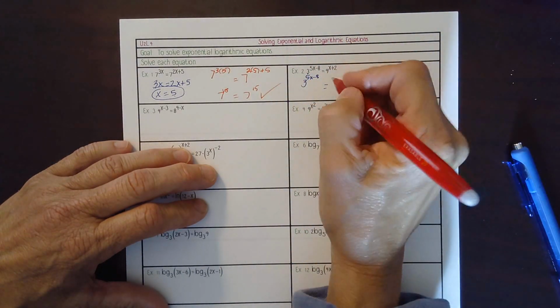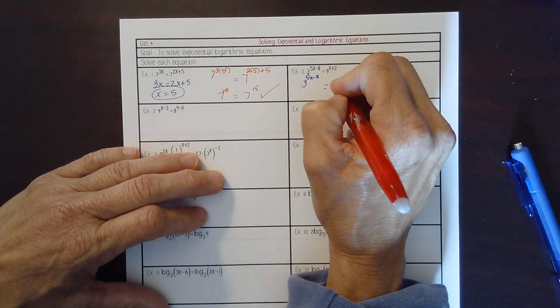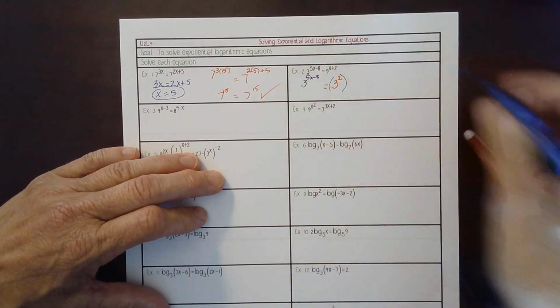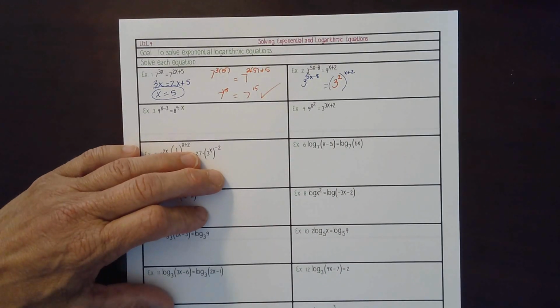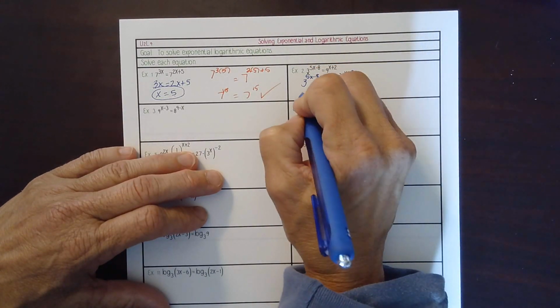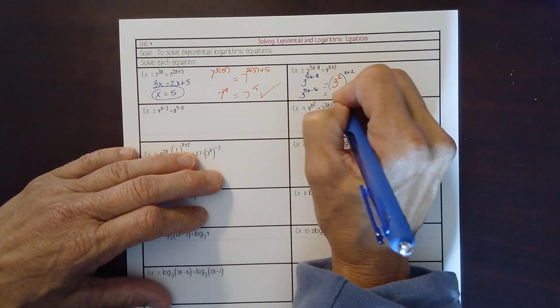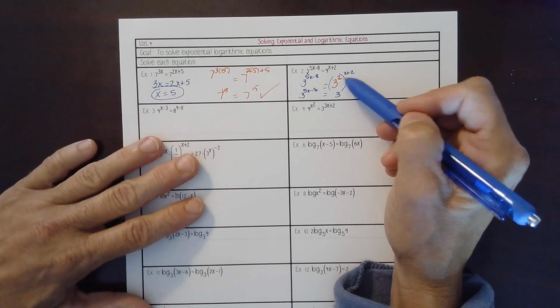But this 9 can be written in terms of 3. We can write 9 as 3 squared, and that's raised to the x plus 2 power. Now what we have is 3 to the 5x minus 8 equals 3 squared to the x plus 2. Now we have to utilize our properties of exponents.